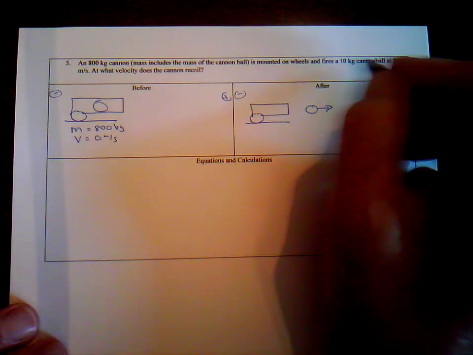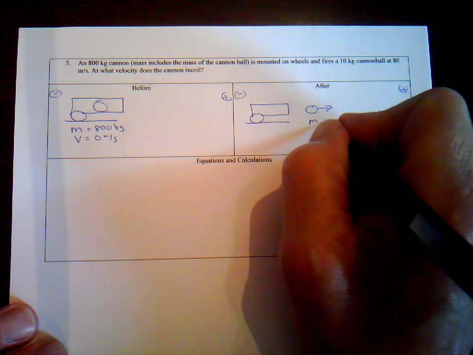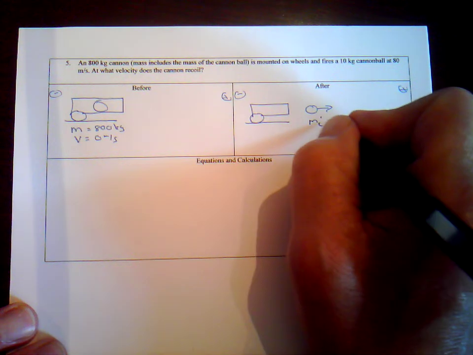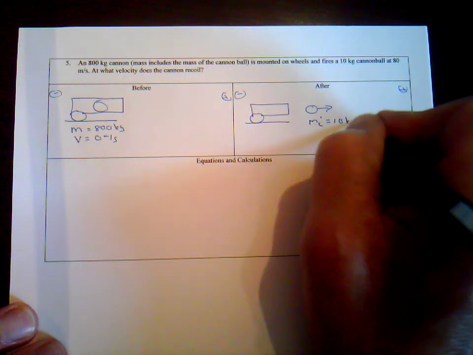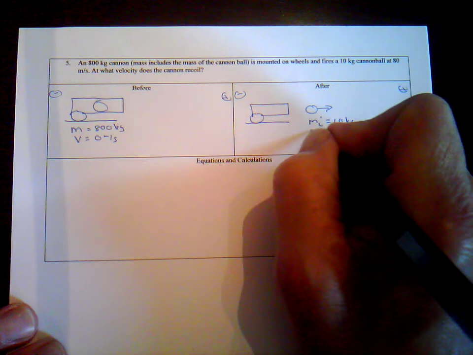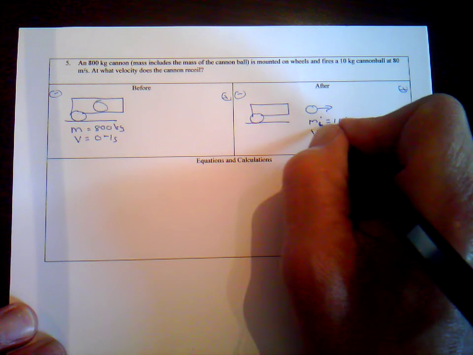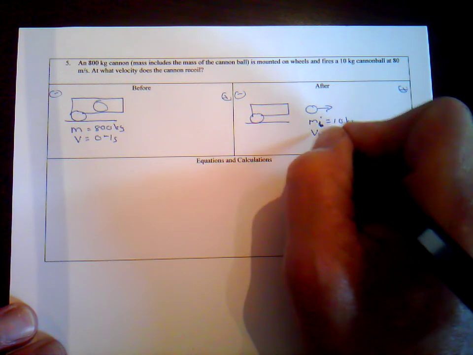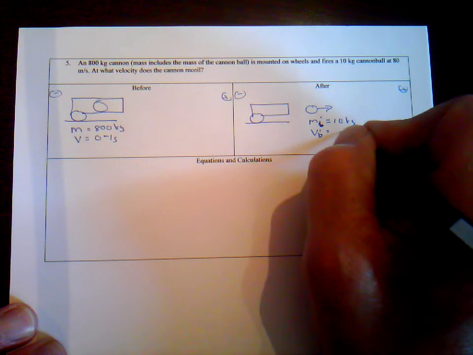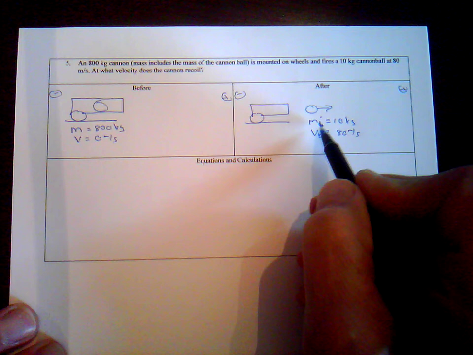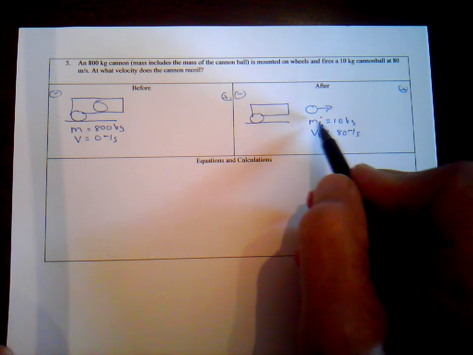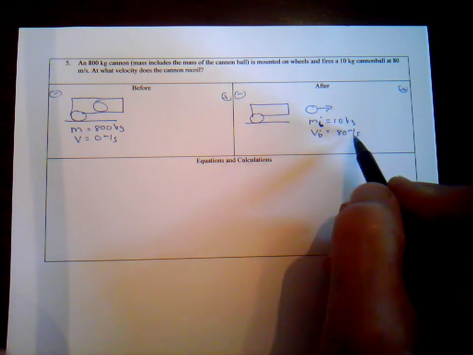And say the mass of the cannonball, I'm going to call this MB prime because it's afterwards, is 10 kilograms. And it has a velocity, I'm sorry, this is the B, this is the ball. The velocity of the ball afterwards is going to be 80 meters per second. Since we have it drawn to the right, it's going to be positive. So this is the mass of the ball, 10 kilograms, and the velocity of the ball, 80 meters per second after the interaction takes place.